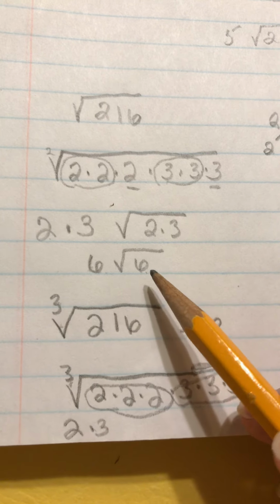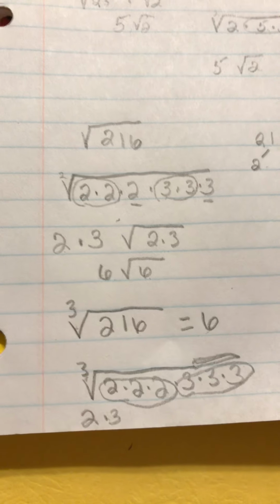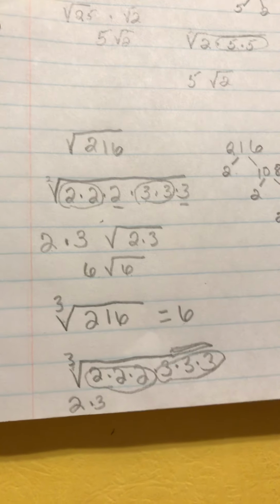All right. So that's how we're simplifying radicals. Easy breezy, lemon squeezy. Have fun.